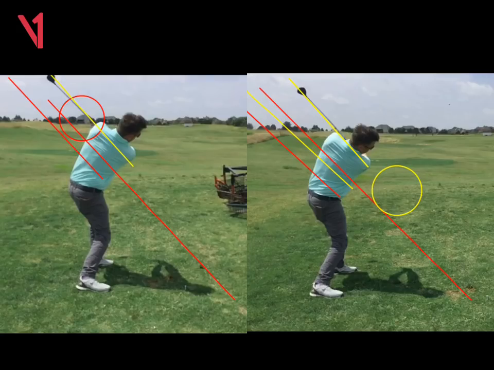So that's all camera angle perspective, and first of all you have to get the correct camera angle. Second of all, you have to know what you're looking for. So I just wanted to show you that the camera perspective is a big deal when you're looking at golf swings.